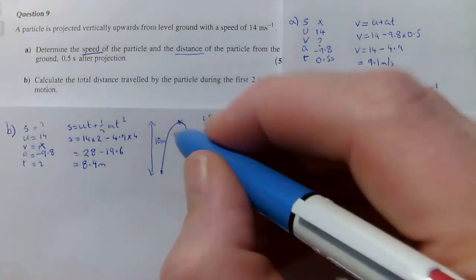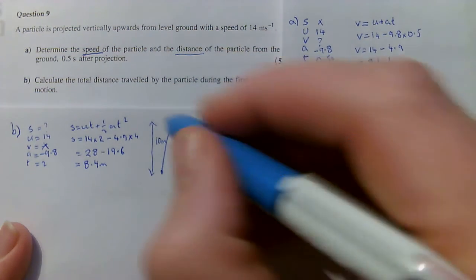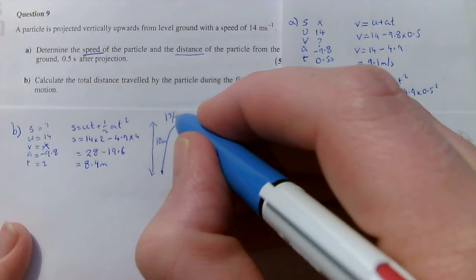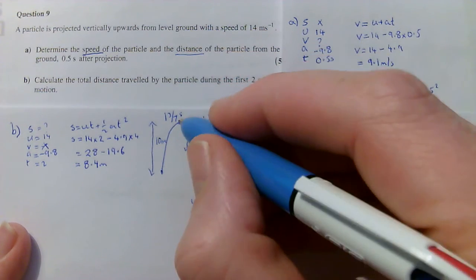So we know up here we've gone for 1 3/7 seconds and the height is 10 metres.